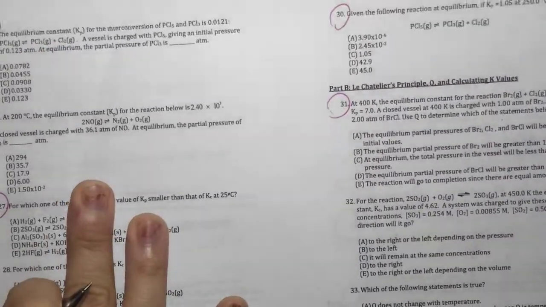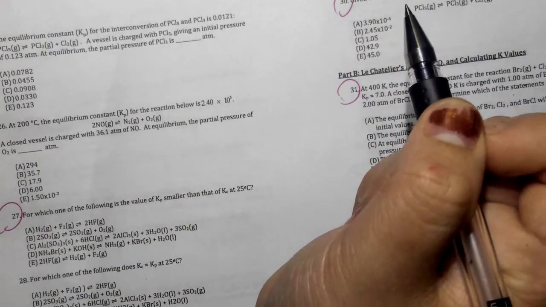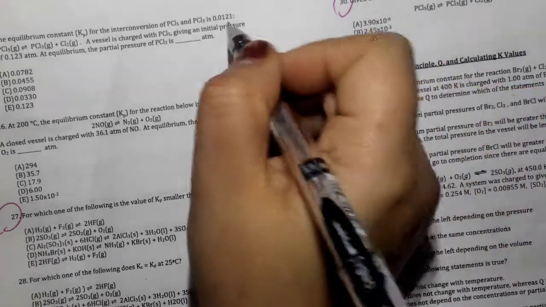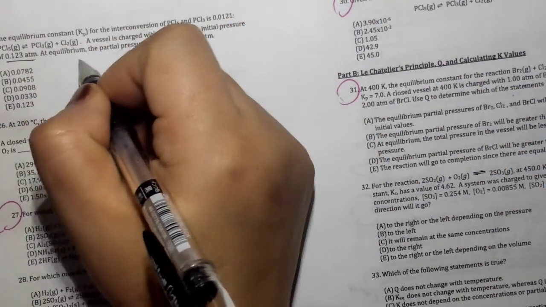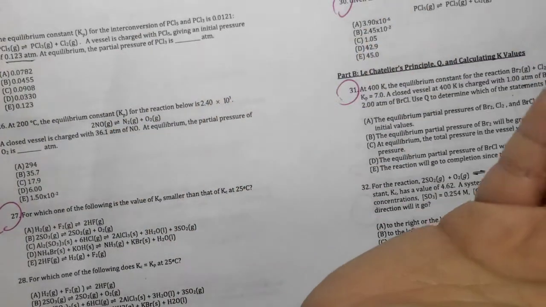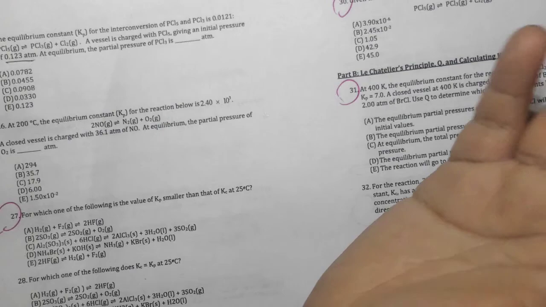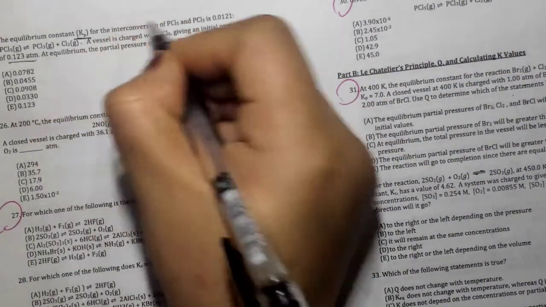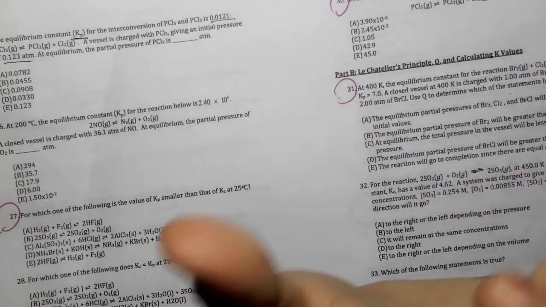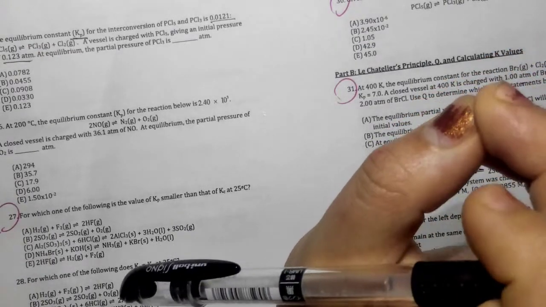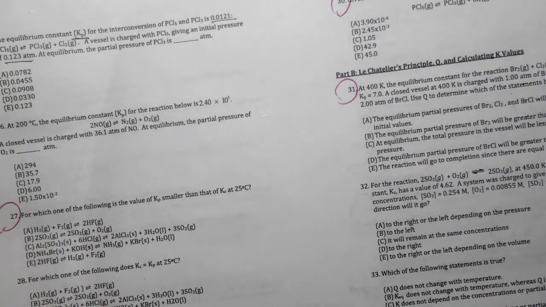Alrighty, let's skip over 25. Kp for the conversion of, okay, a vessel is charged with this initial pressure. At equilibrium, again, asking for partial pressures. This question's much nicer. Notice that I would tell you like that instead of Keq. Let's say Kp, Kc, whatever it is. It's easier to say. And they also give you in atm. So we're good.